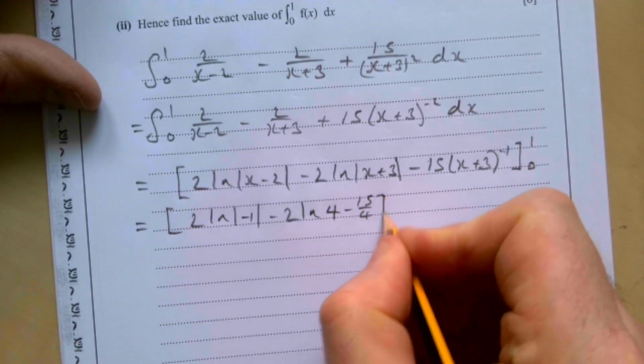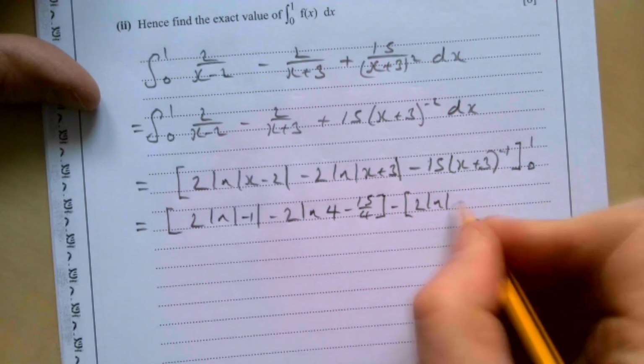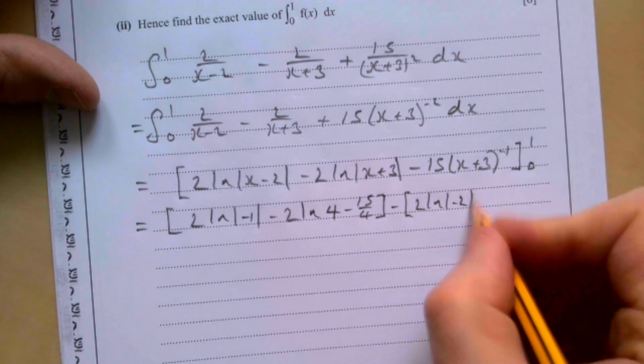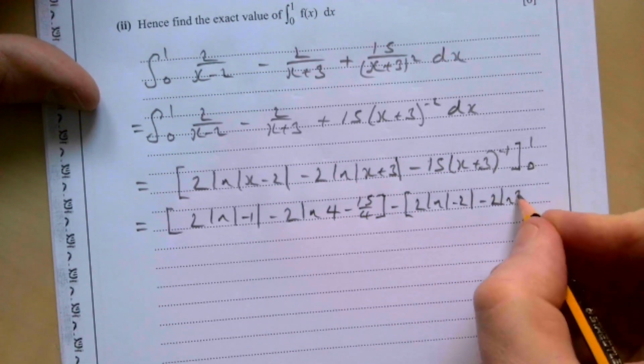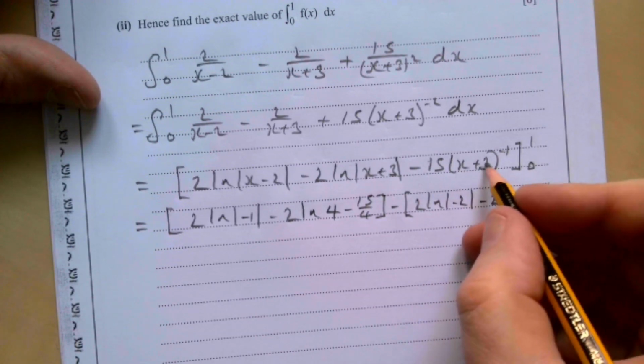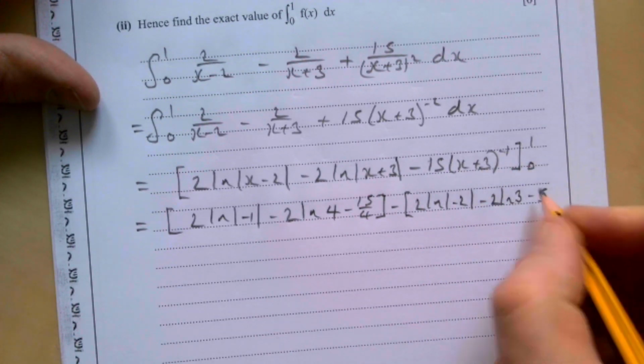If I substitute in 0, I get 2 ln minus 2 minus 2 ln 3, and substituting in 0, 3 to the minus 1, so that then is just going to give me then minus 5.